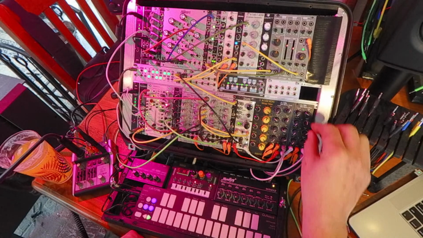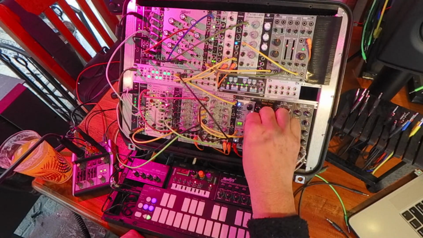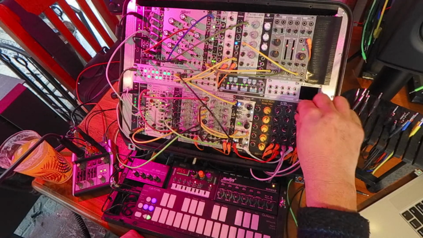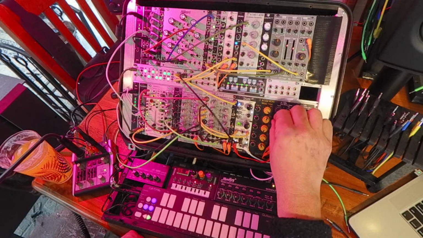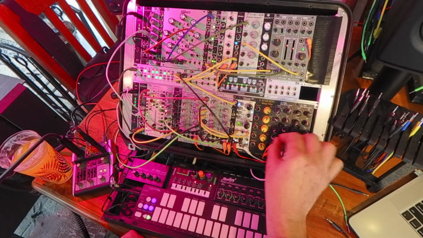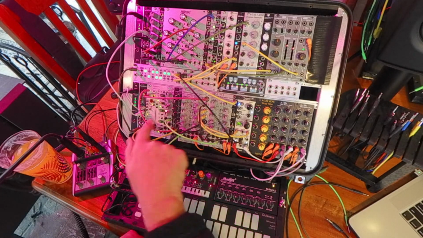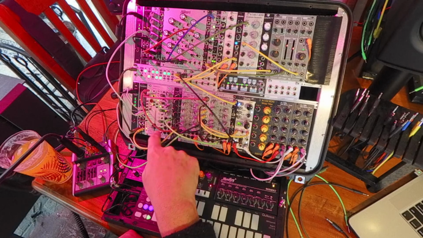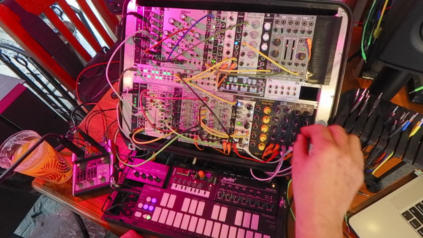So we've got three things doing the same note now. Find a stringy sound on that one. Let's add an F into this random sequence over here.